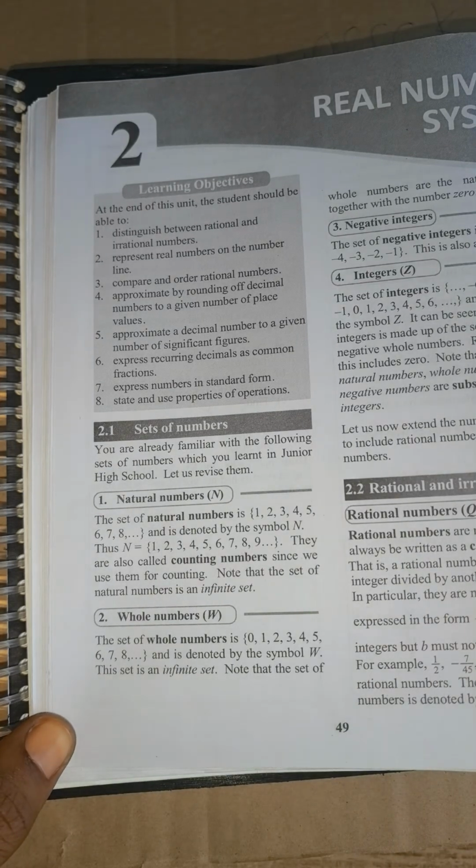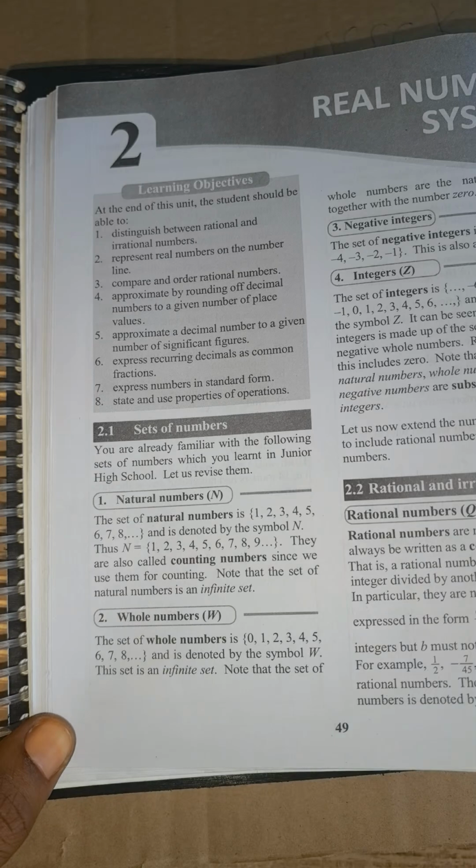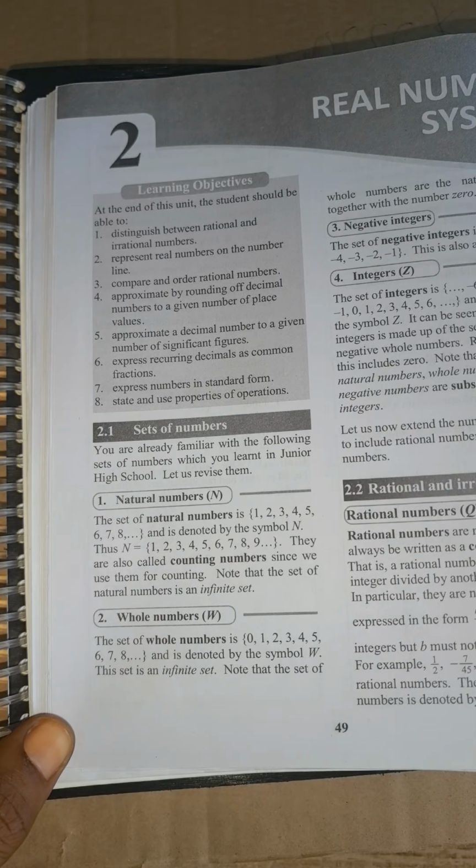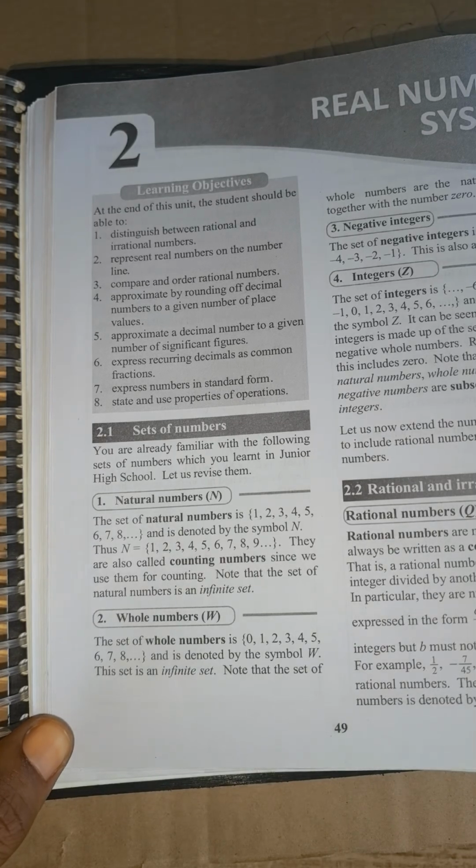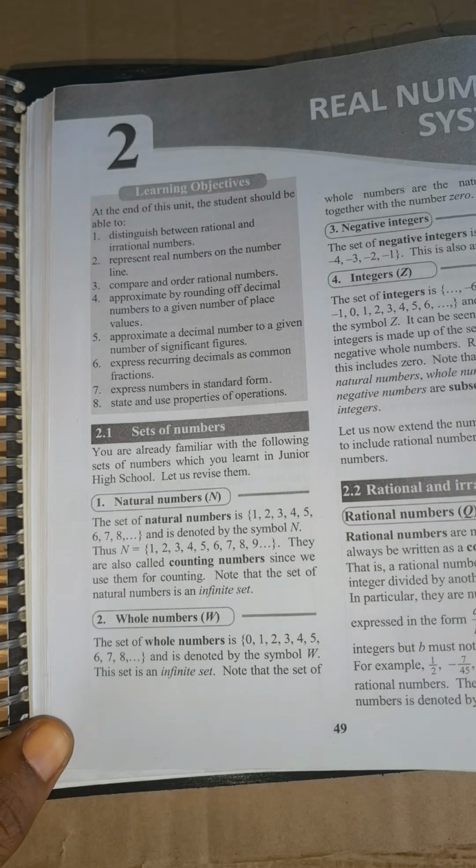Now, we are beginning with natural numbers, which is denoted as capital N. And this set of natural numbers always begins from 1. So whenever you are counting numbers, it is natural to count from 1, 2, 3, and this is infinite. You can count until you are tired. That's infinite. That's one property of that. And it starts with 1.